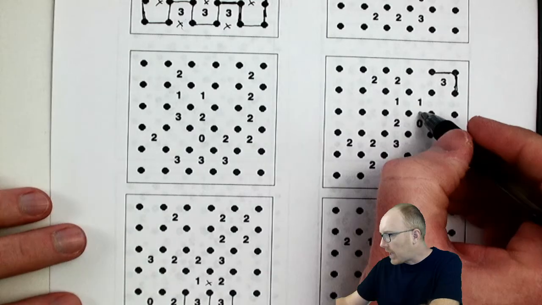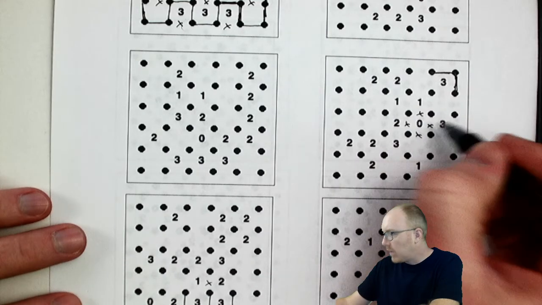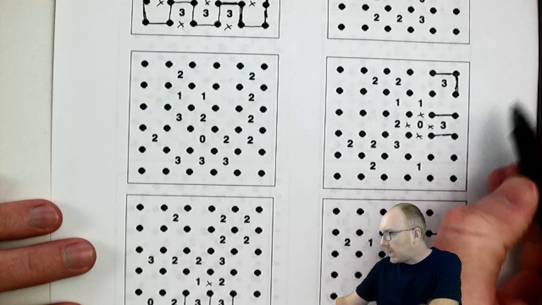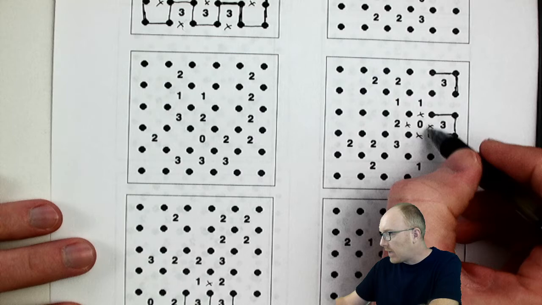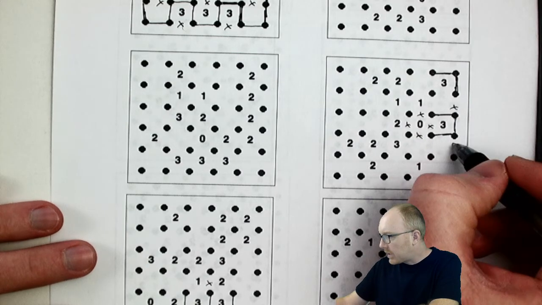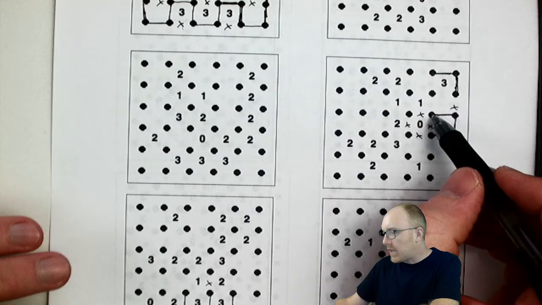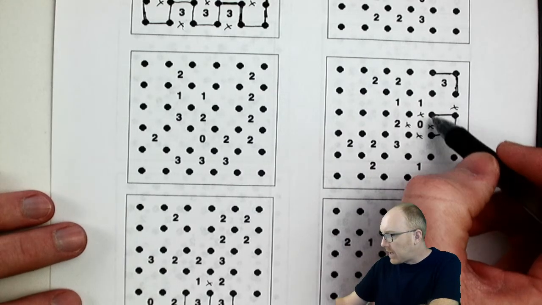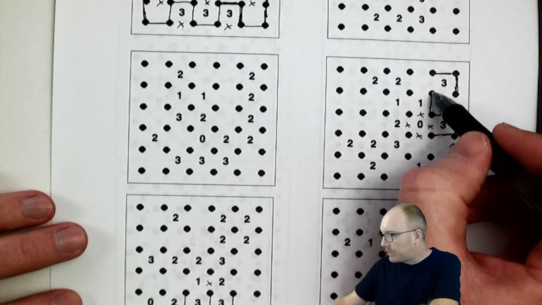So I put X's around the 0 here because that's always a good place to start. This line and this line are my 3 because I have one side that we know is not a line. We put X here and X here. Now you're just standing at each dot and saying, okay, do I go left, right, up, down, what? So if this one can't go down, can't go left, this one's going to have to go up.